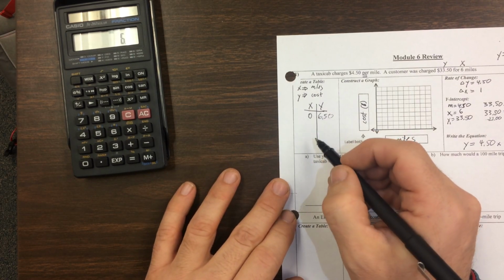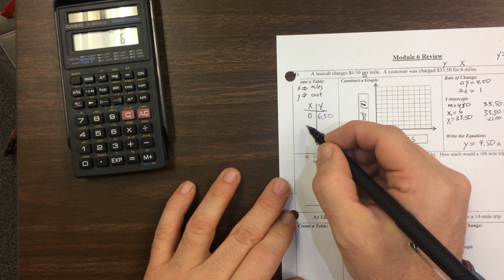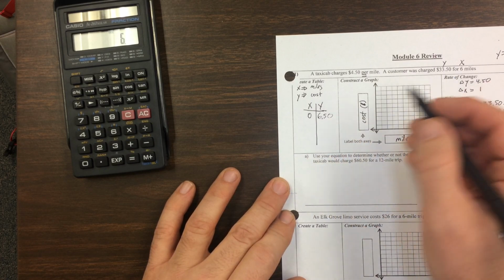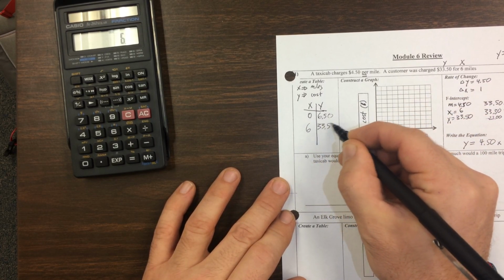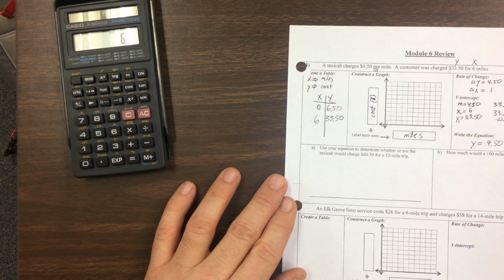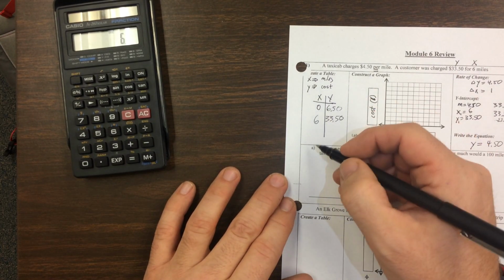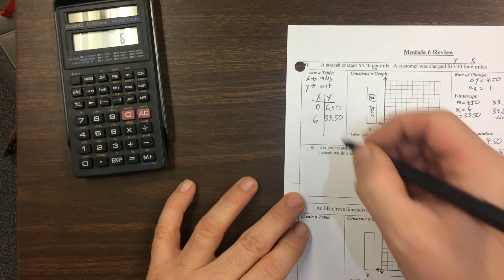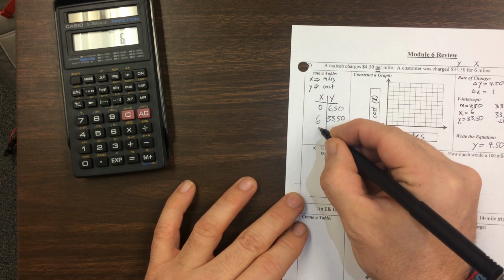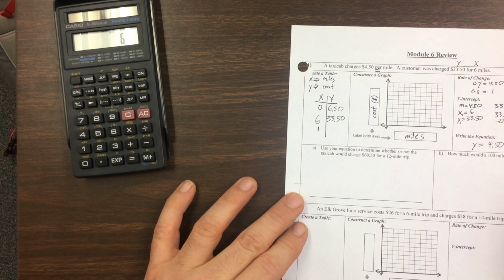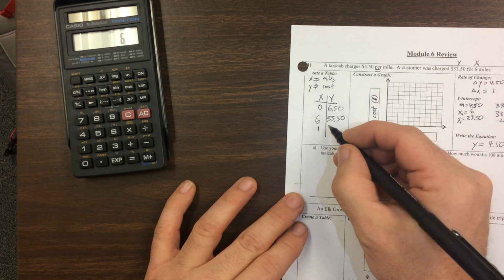Here's another value. We know that they were charged $4.50. Excuse me, no, they were charged for 6 miles. They were charged $33.50. So there might be others we could use. Maybe I'm not going to go in order here because I didn't plan ahead. But for 1 would be $6.50 plus $4.50. So that'd be $11.